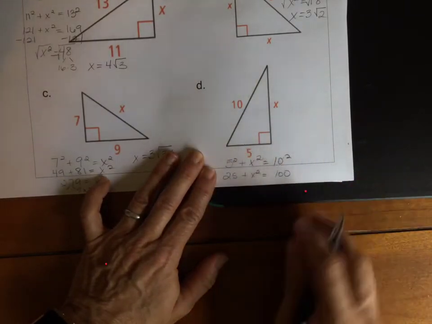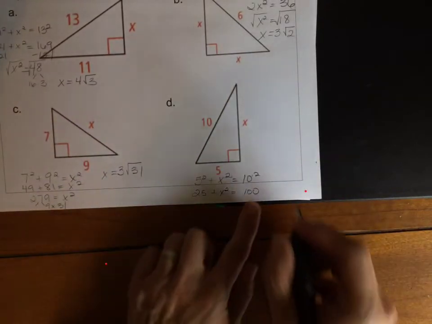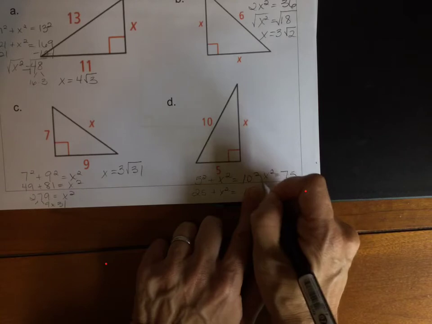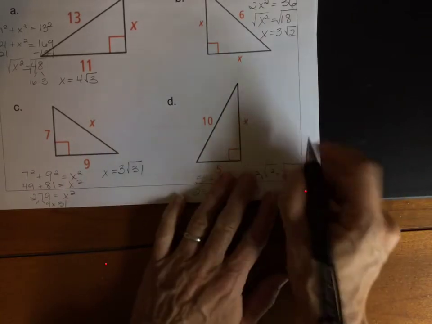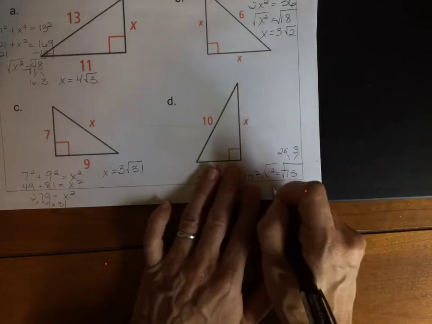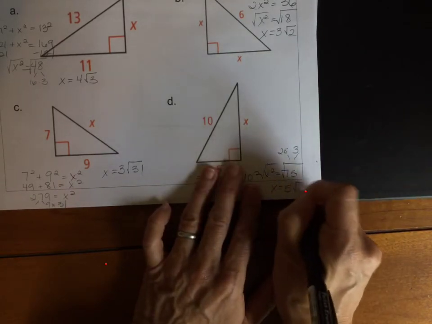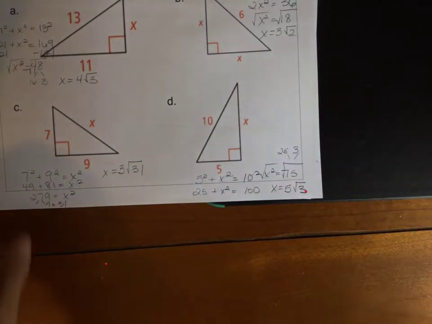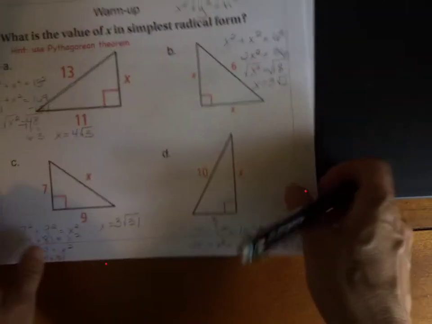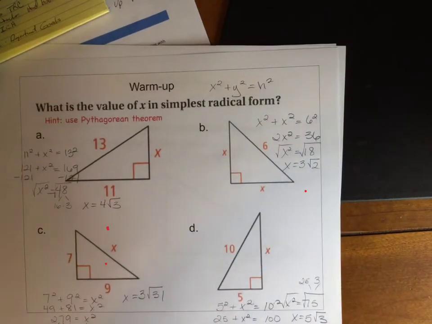And if I subtract 25 from both sides, I'm going to get x squared equals 75. And if I square root that, 75 is 25 times 3. So x equals 5 root 3. All right. Any questions on any of these, just go ahead and send me a message.